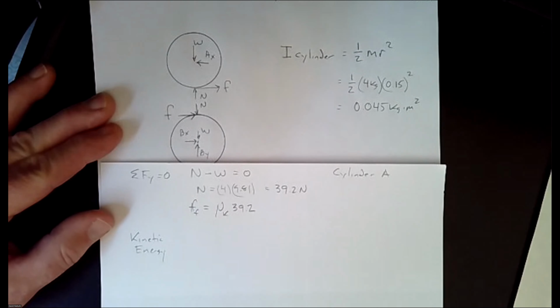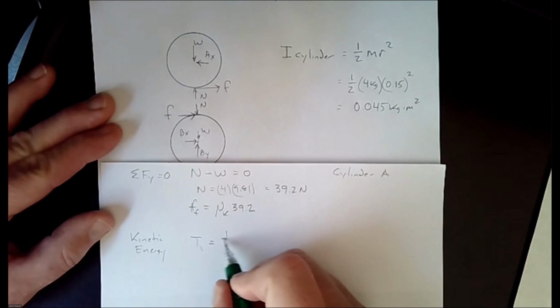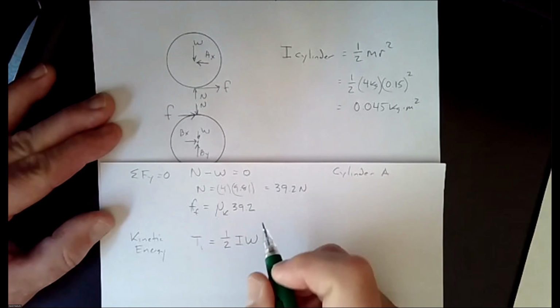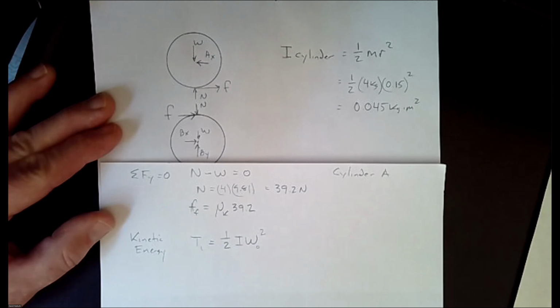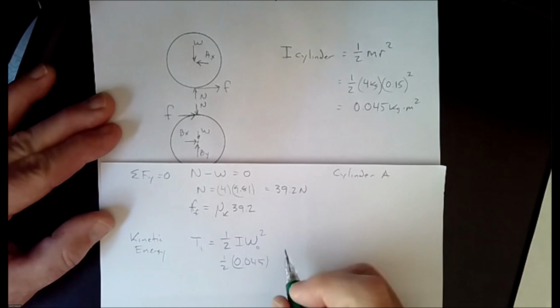So initial kinetic energy, T1, that's going to equal 1/2, because we're just dealing with rotation, I omega naught squared. So if we plug in that, we get 1/2, 0.045, and then 50 rads per second squared.